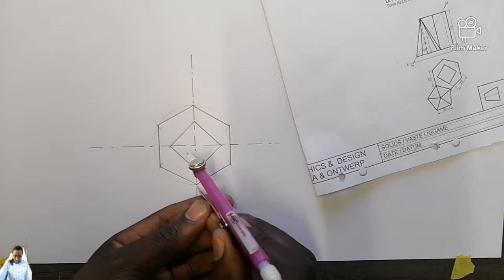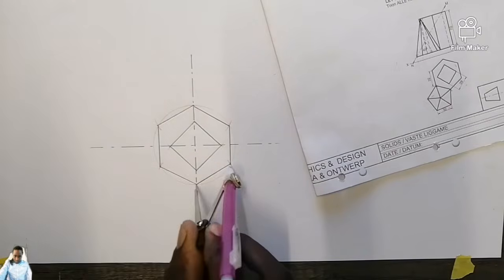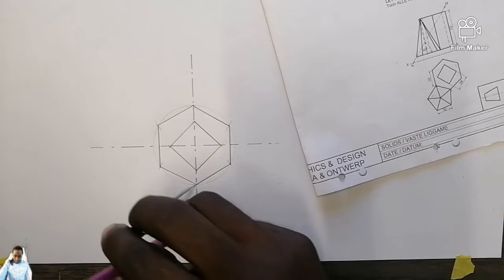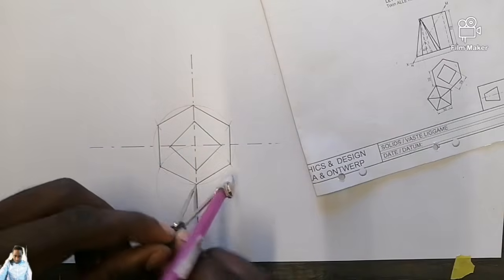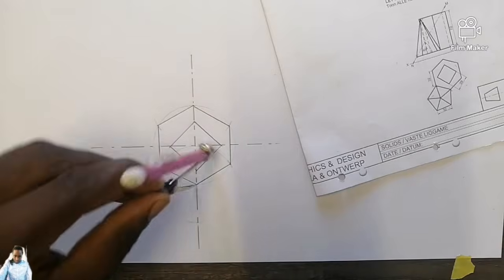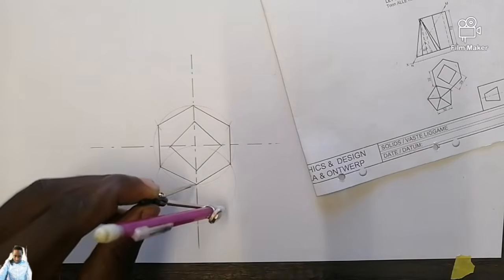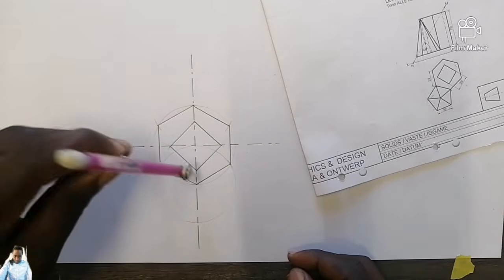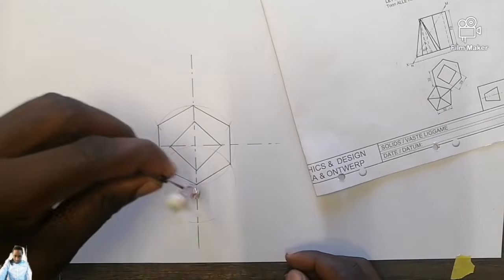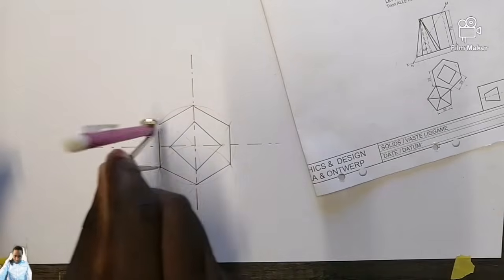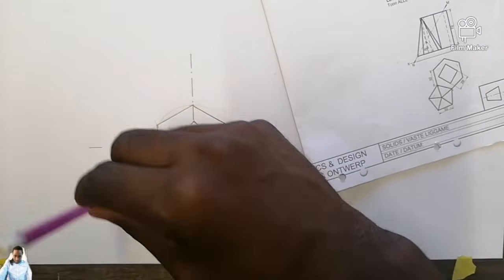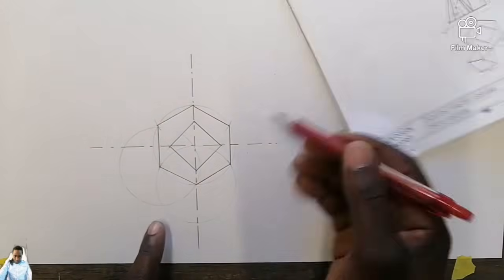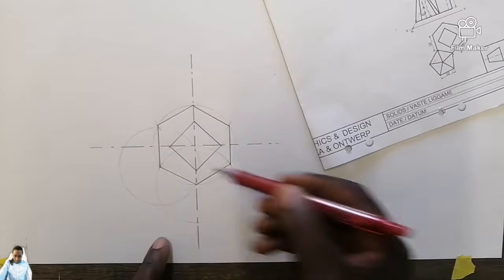Come and place your compass at this bottom part of your across-the-flat hexagon and draw a faint circle like this, and come and place it here again, extend till there, and have another one that behaves like this. Then you see that we've got this one and this one and that one.